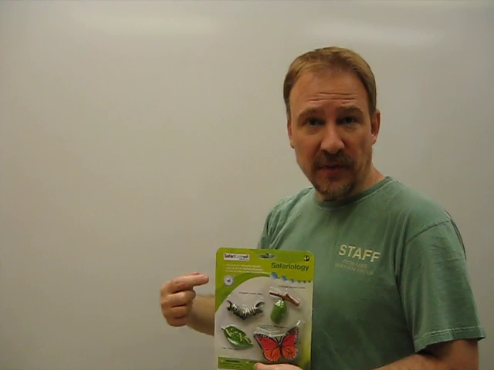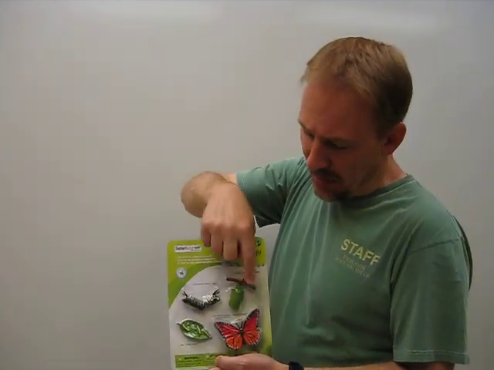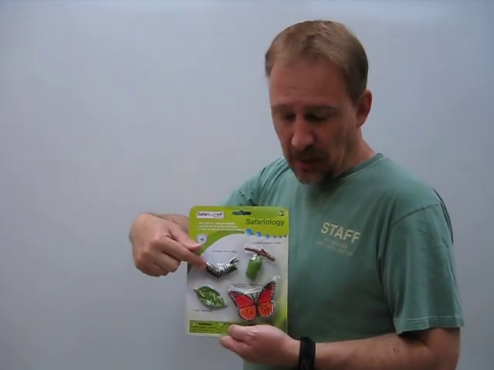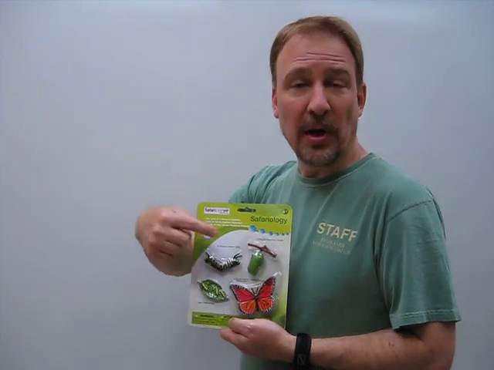This type of metamorphosis is called complete metamorphosis because the animal completely changes its body form from a caterpillar, like a little worm kind of thing, into the adult. So complete metamorphosis.